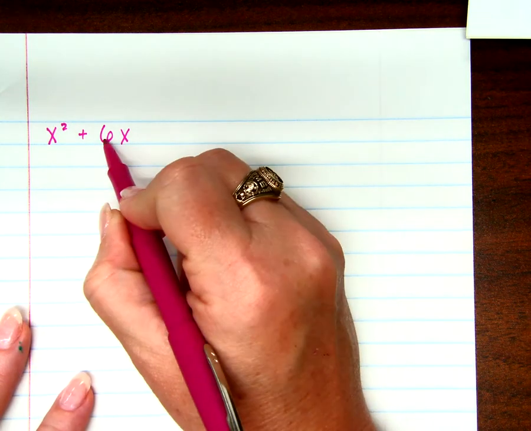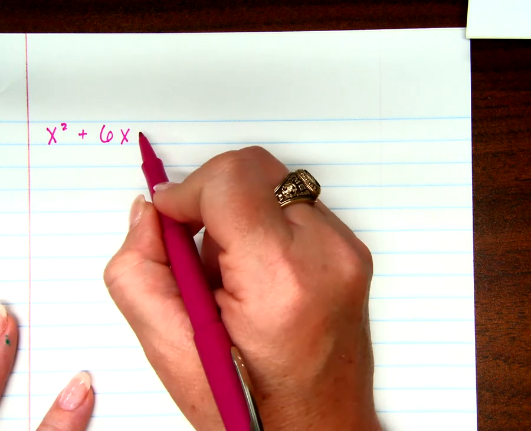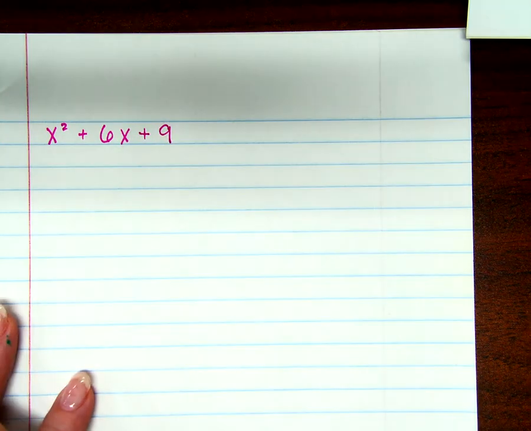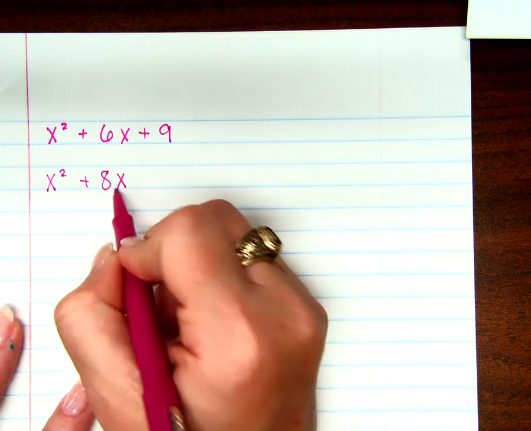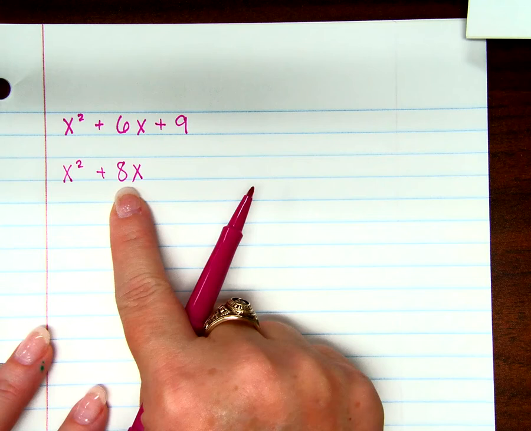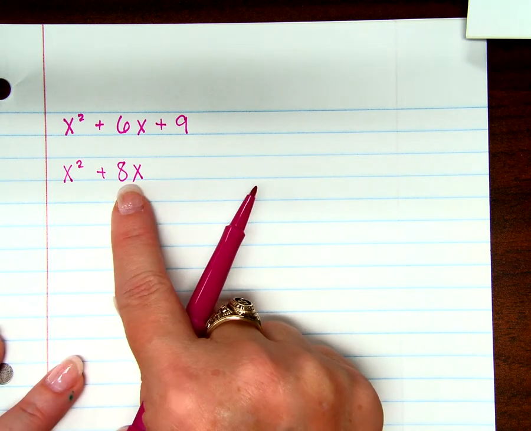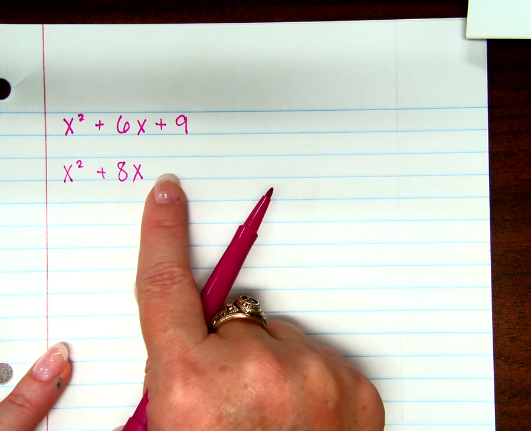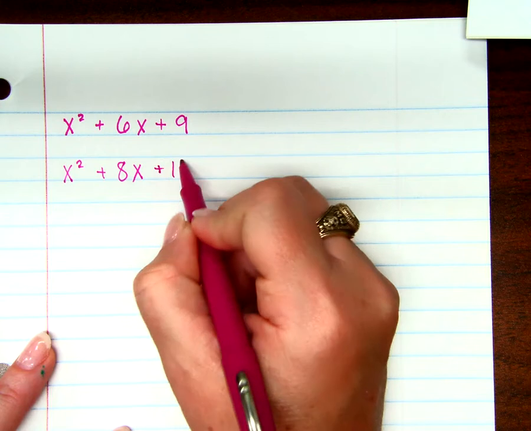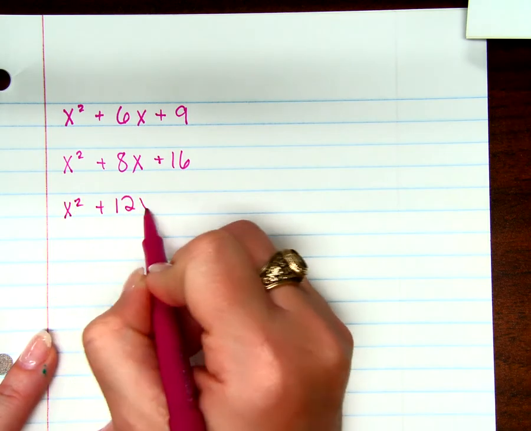So 6 divided by 2 is 3, and then 3 times 3 is 9. And then I said 8, right? And what do we do with this 8? Split it in half, and then multiply it by itself. So splitting this in half gives us 4, and then multiplying it by itself, 16. And then I gave you a hard one. I gave you 12.